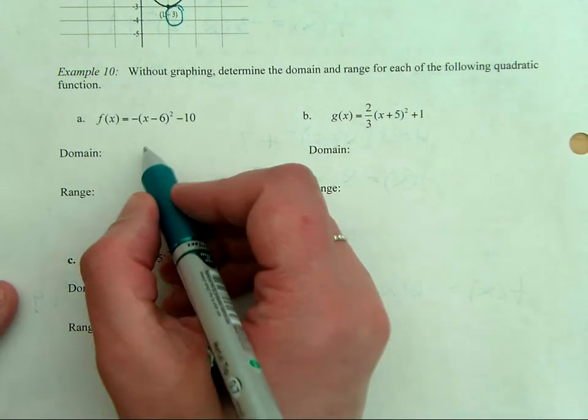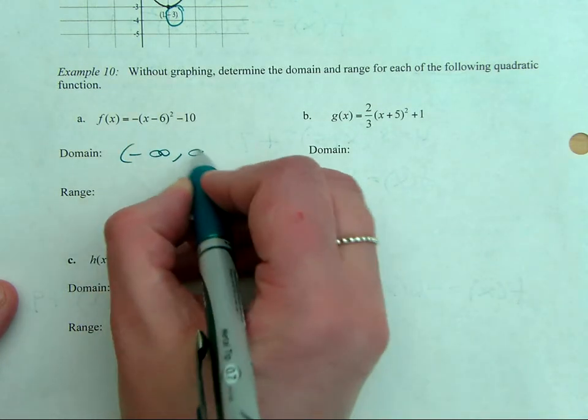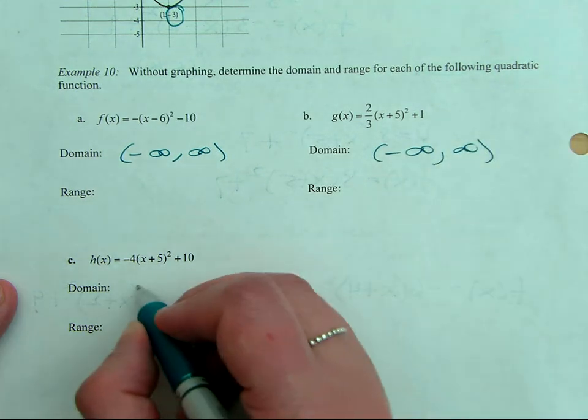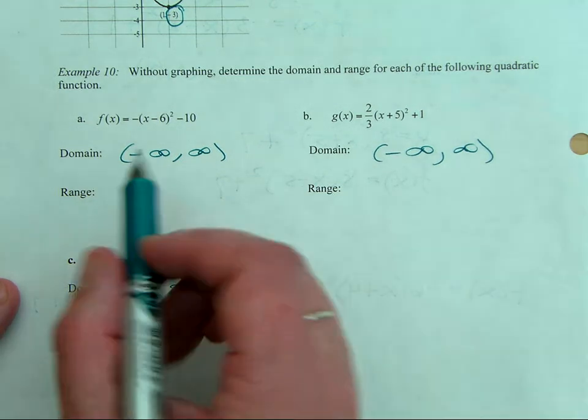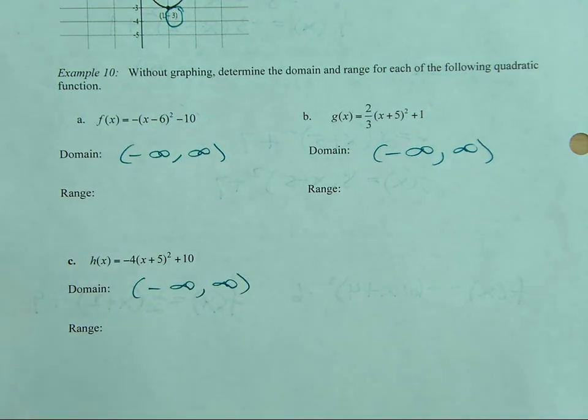So the domain here is always going to be what? Yeah, always. The domain is the same for all quadratics because there's no restriction on what x values you can use. Who can tell me what they think the range is going to be just by looking at this? What are we going to be looking for in the equation to figure out the range? Yes, if it's upward or downward. And then what do we care about, the x value or the y value?